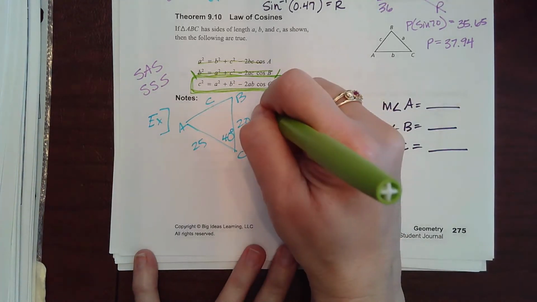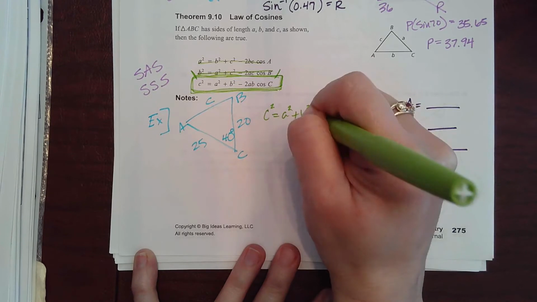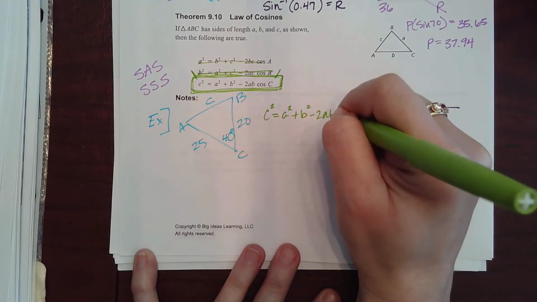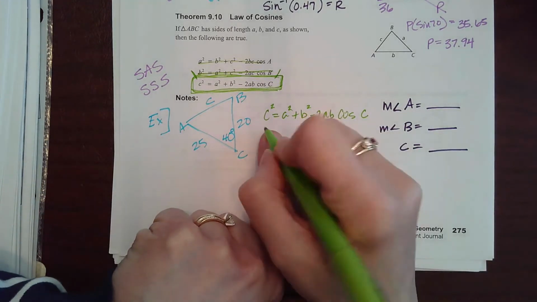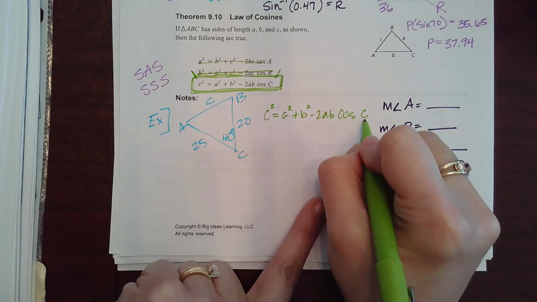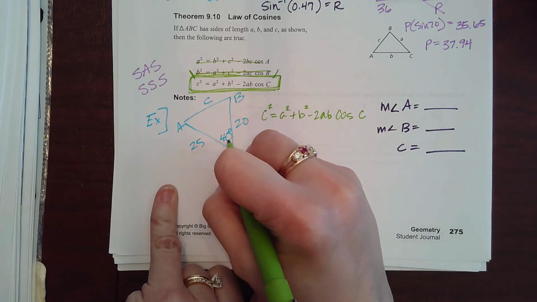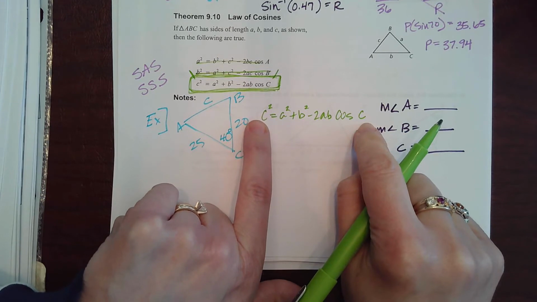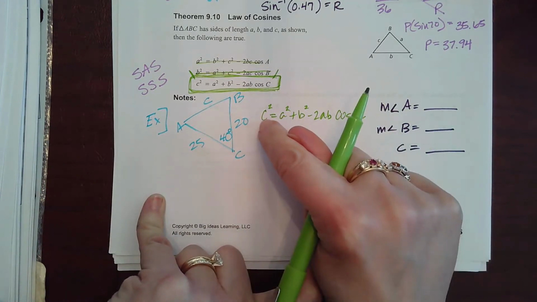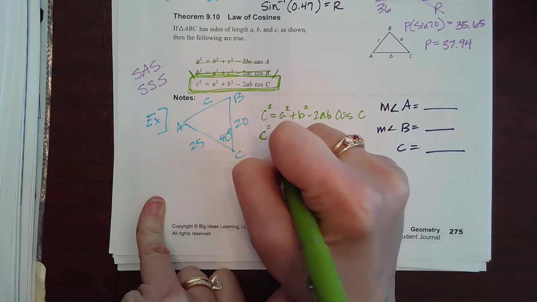So let's start with this formula. C squared equals A squared plus B squared minus 2AB cosine of C. I'm given a side length and an angle. I'm given only one angle in this triangle, this angle of 40 degrees, which means this side has to be the one I'm solving for. Whatever this angle is, this is the side across from it. So I'm solving for C, and it matches up with the letters this time.